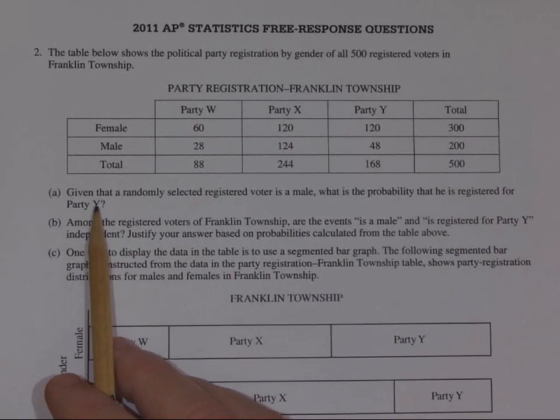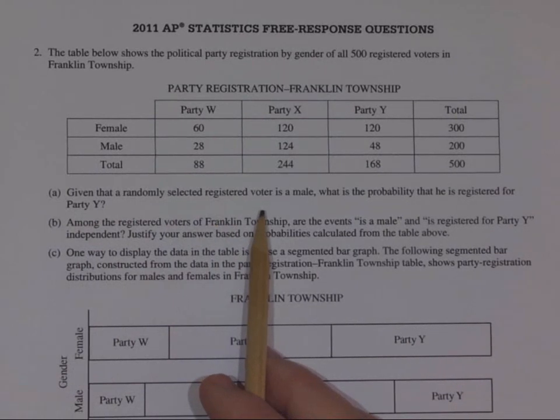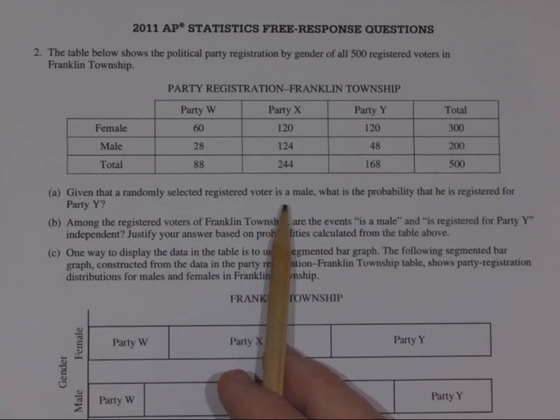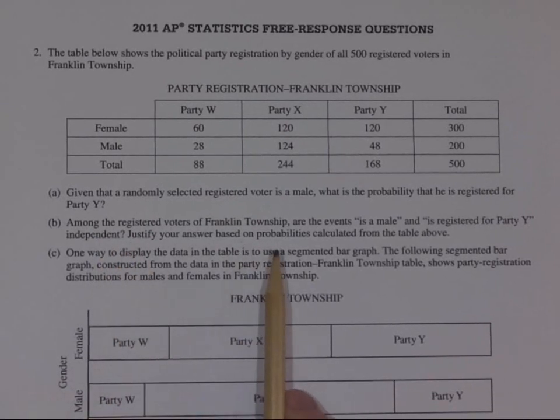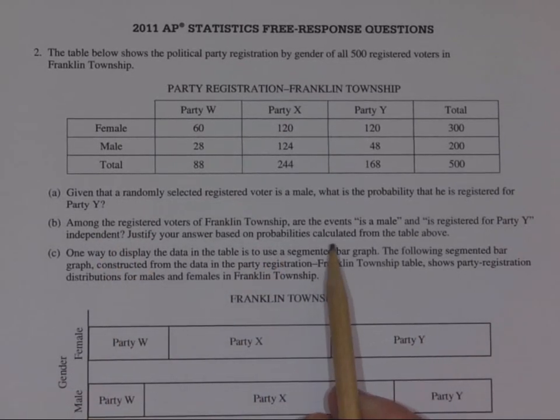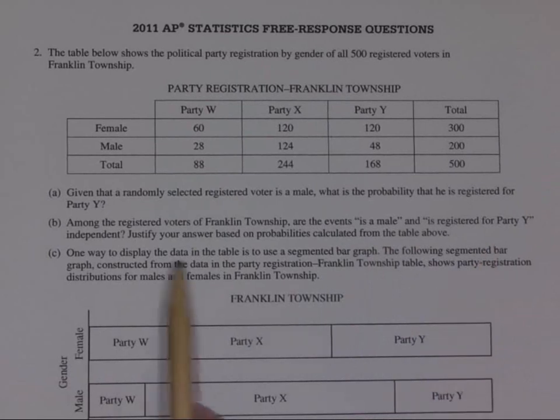All right, part A: given that a randomly selected registered voter is a male, what is the probability that he's registered for party Y? Part B: among the registered voters of Franklin Township, are the events "is a male" and "is registered for party Y" independent? Justify your answer based on the probabilities calculated from the table above.